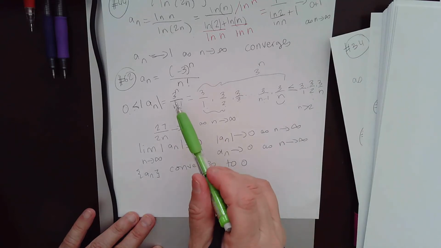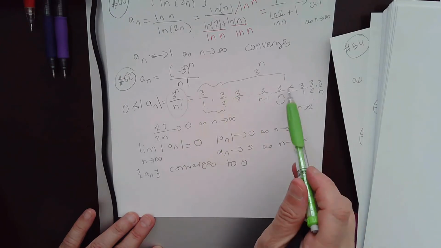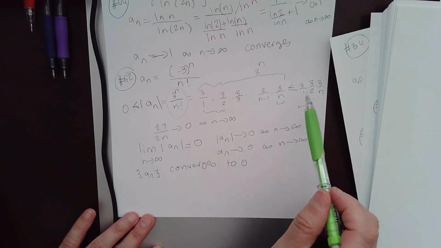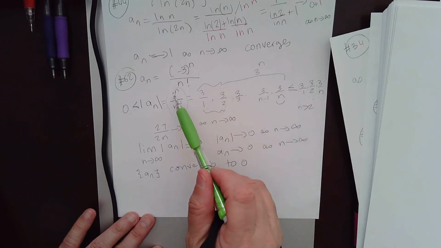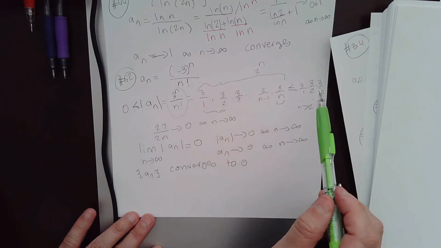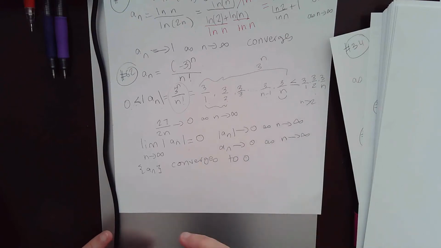The key here is to go from here to there and then make this less than or equal to some value. And then you realize the power here is none other than 3 multiplied by itself n times. So that's a good problem, actually. Hope you like it.